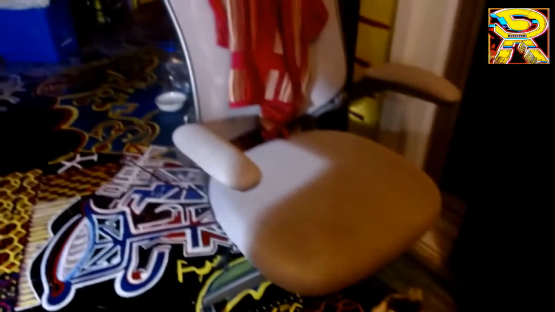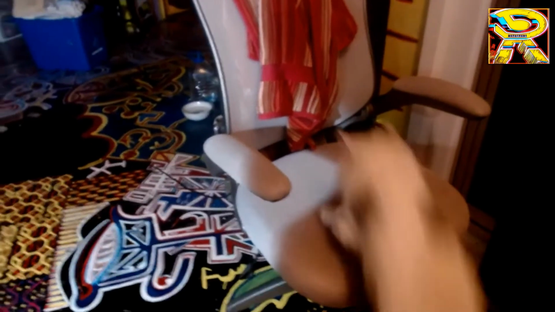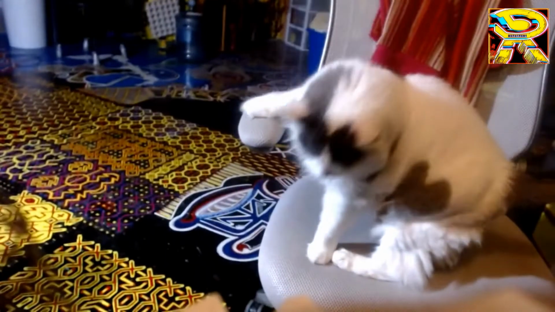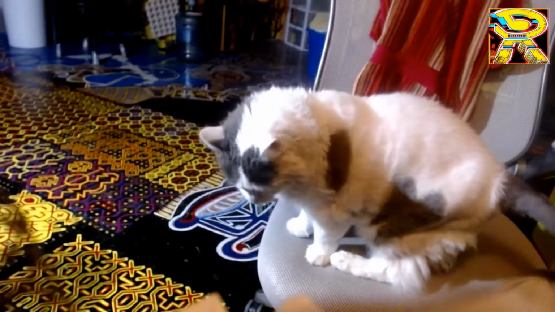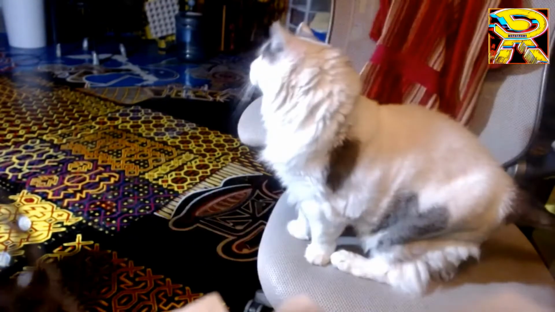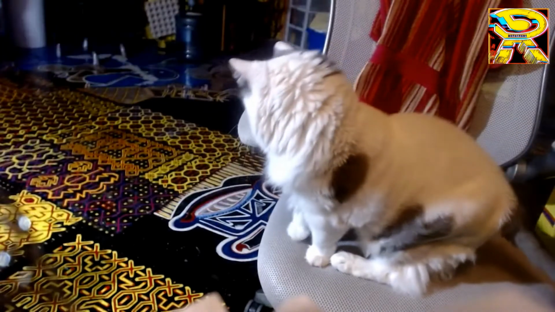There's papers on the cat's chair. Maybe you just want to watch my cat for a minute while I go to the kitchen, but this cat might be following me wherever I go. Oh, the floor is wet.